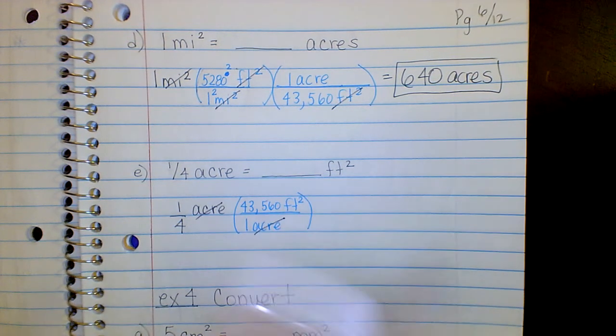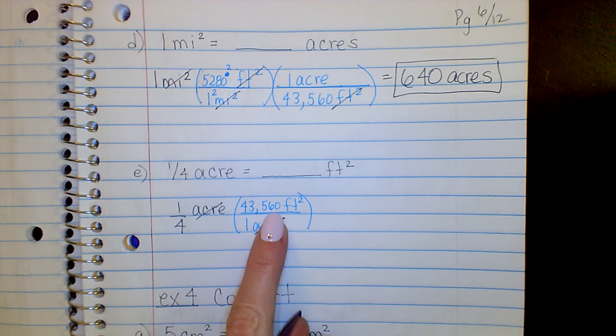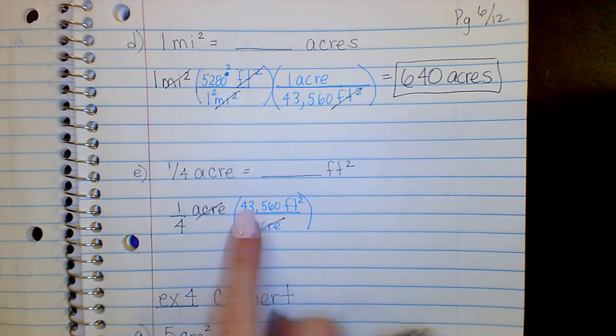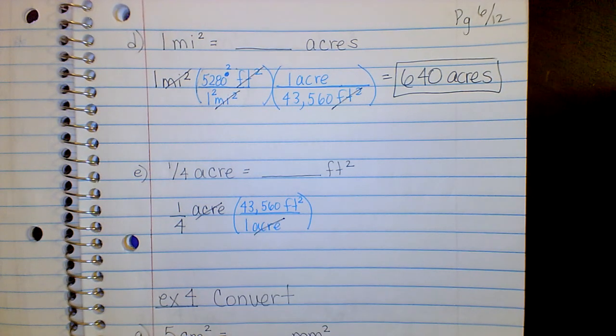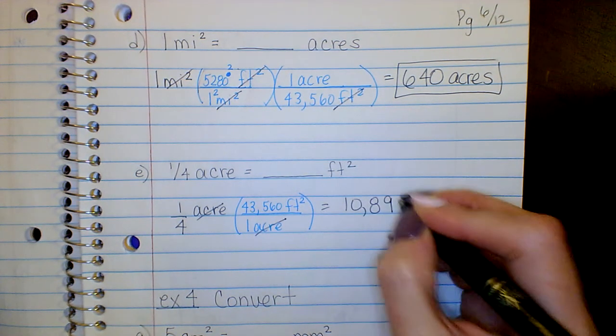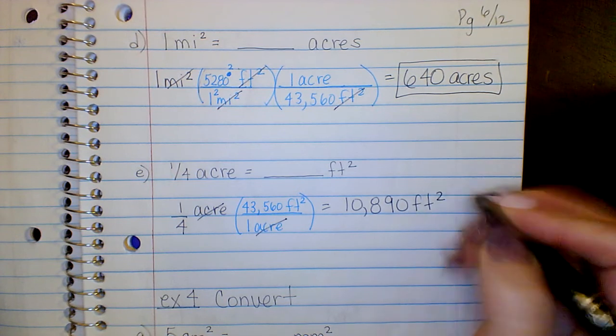So my acres are going to go away. That's going to be 1 times 43,560 divided by 4. And looks like from our divisibility tests, that is going to be divisible by 4 because 60 is divisible by 4. So we get 10,890 square feet.